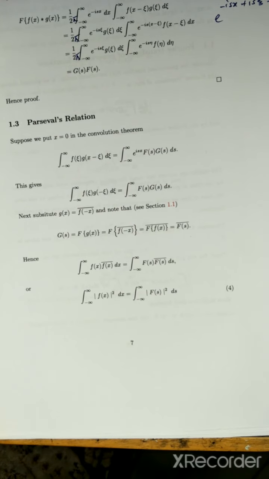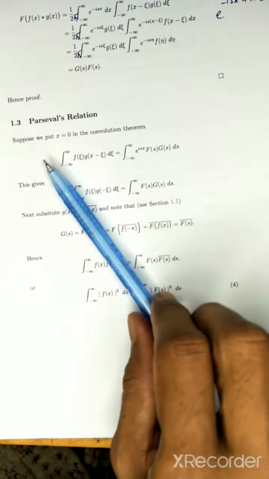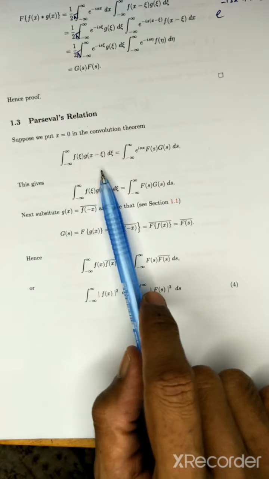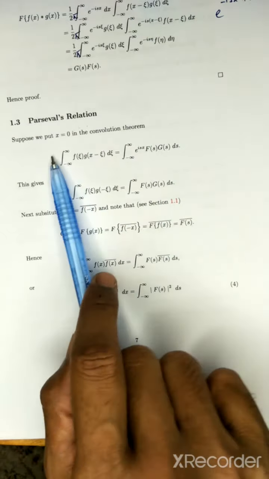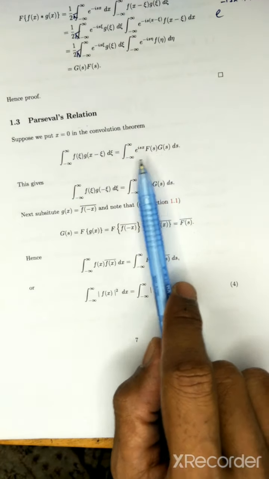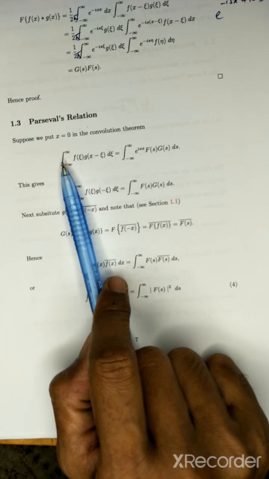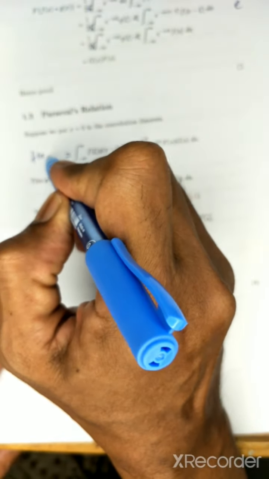Okay, now the Parseval relation from the definition of the inverse Fourier transform. This is the inverse Fourier transform, because this is what you have for f(x) g(x).